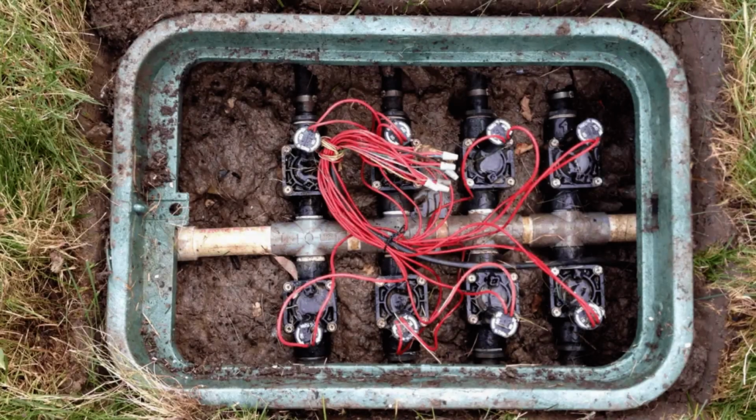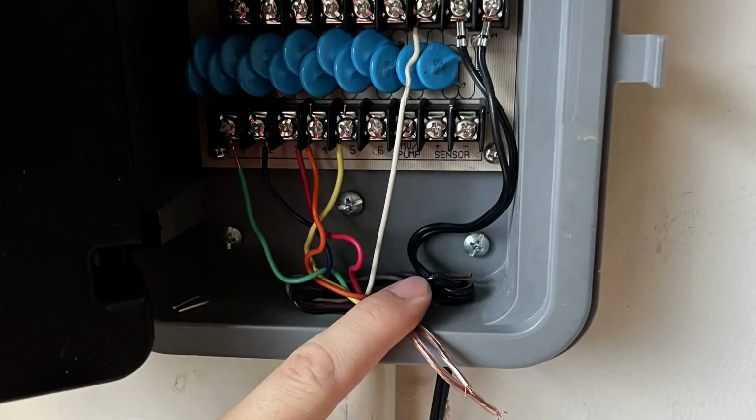Now let's move to controller problems. You might see a blank screen, zones that don't run, weird watering times, or the whole system is just not responding. The root issue could be electrical, a programming error, a bad controller, a rain sensor problem, or even something simple like an accidental manual override.